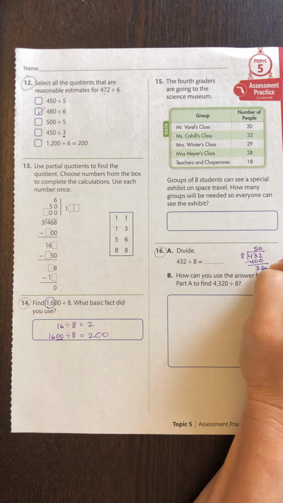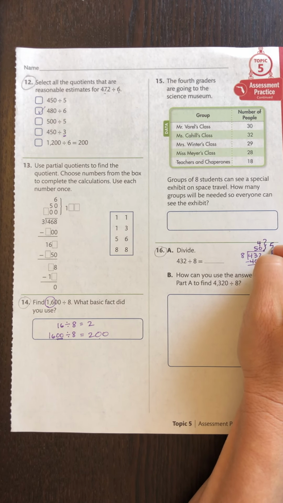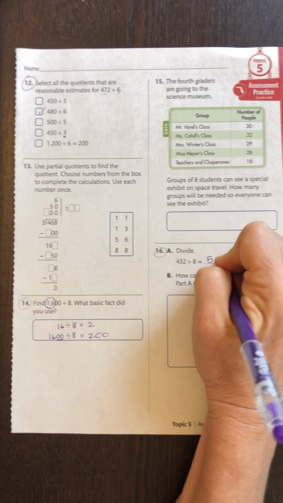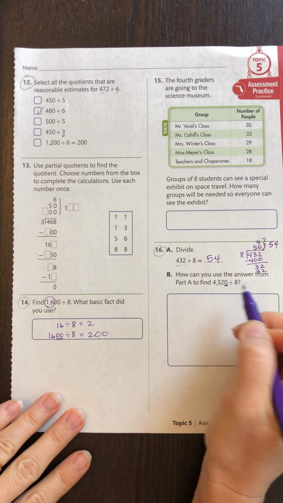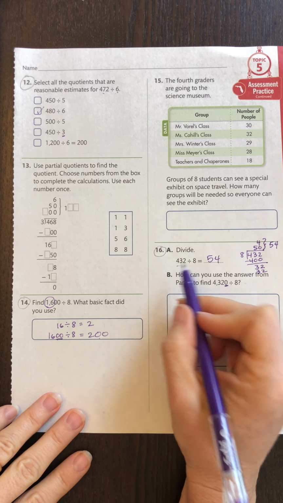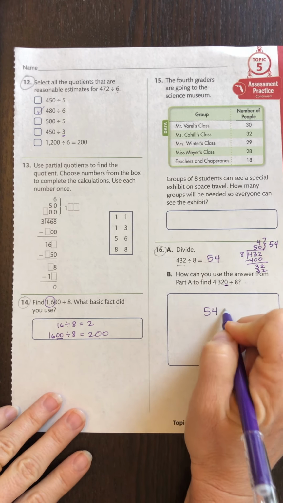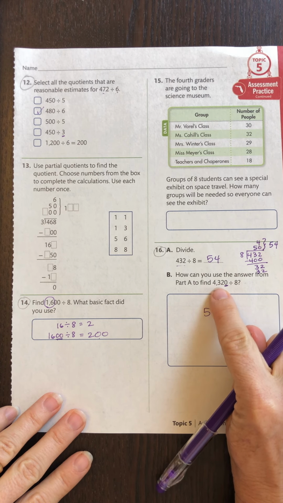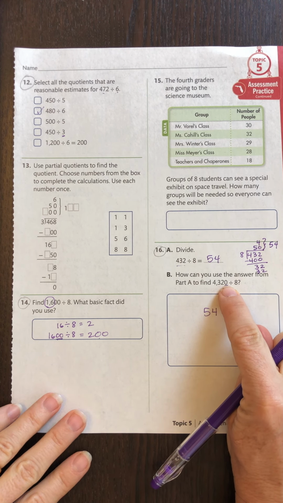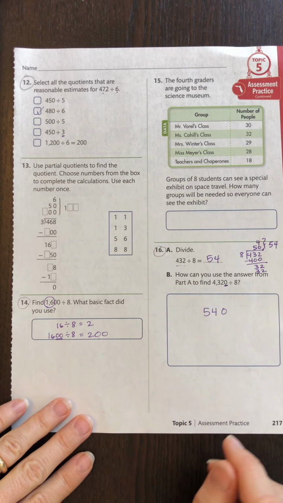We have 32 left. 8 goes into 32 4 times exactly. So we have our partial quotient. 50 plus 4 is 54. The difference between 432 and 4,320 is the 0. Remember, at the early part of this topic, when you add the 0, it's going to come up in your quotient as well because you're dividing the same number. However, it's a 10, so you're going to have 432 tens, so we just add the 0.